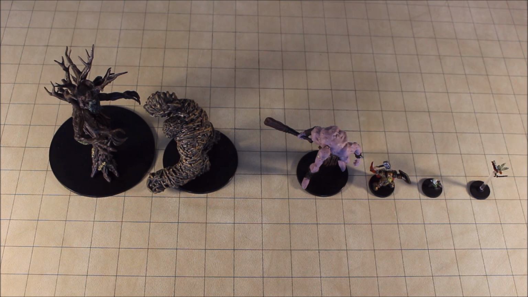Okay, that's pretty much everything I have on creature size and how size works in Dungeons & Dragons 5e. It's more important, I think, in regards to gridded play.